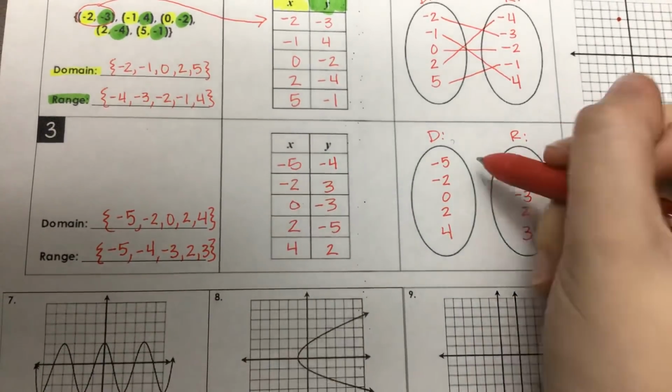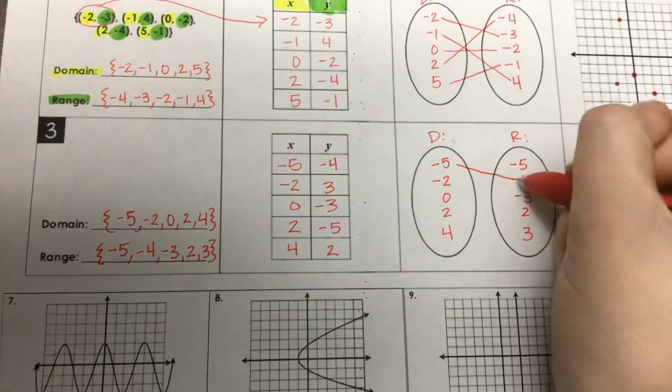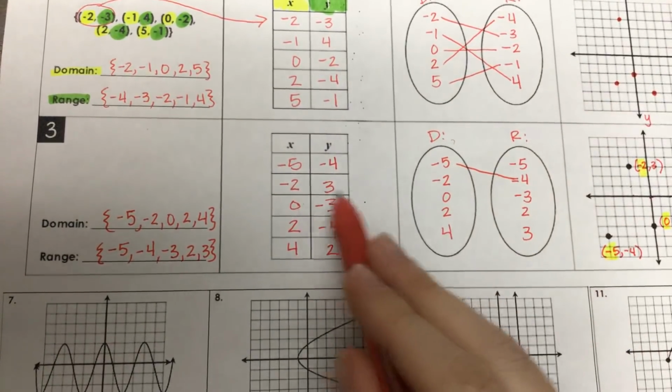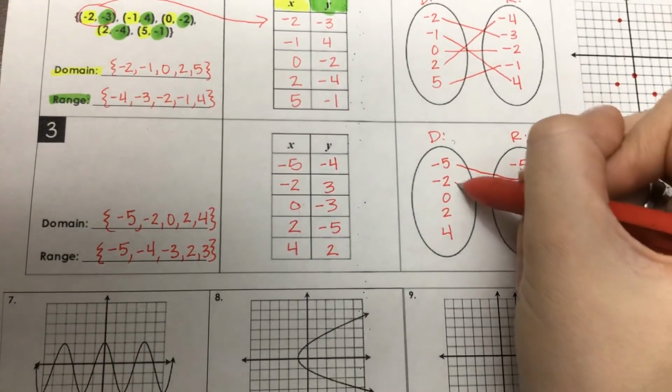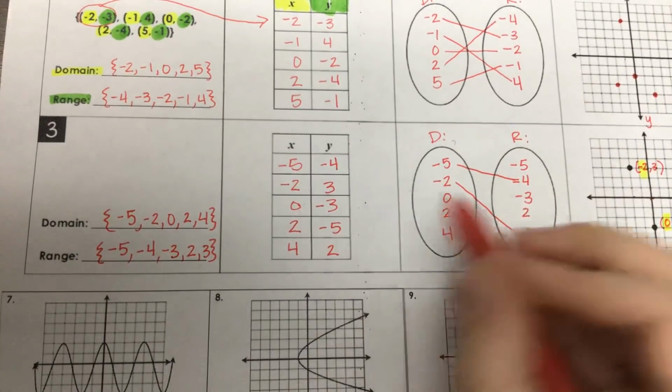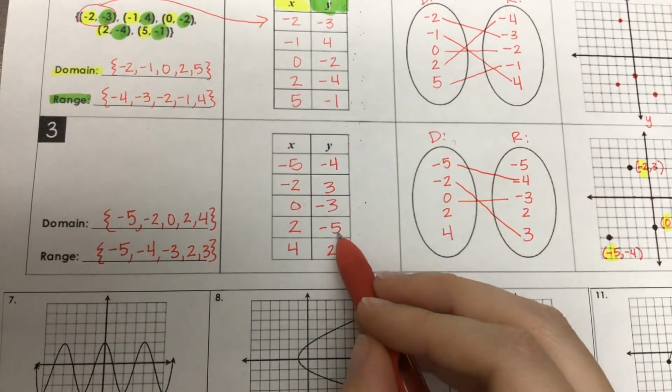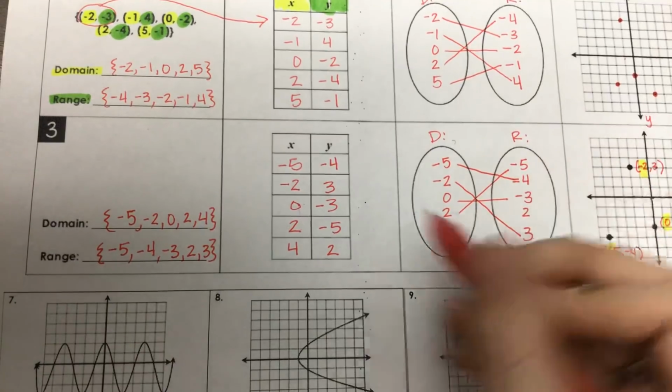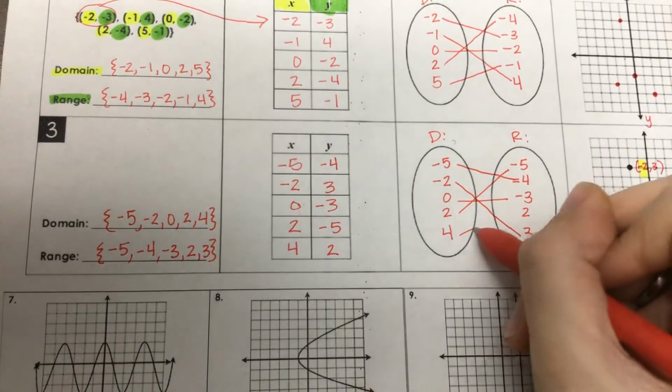So -5 went with -4, and -2 went with 3, 0 went with -3, 2 with -5, and 4 with 2.